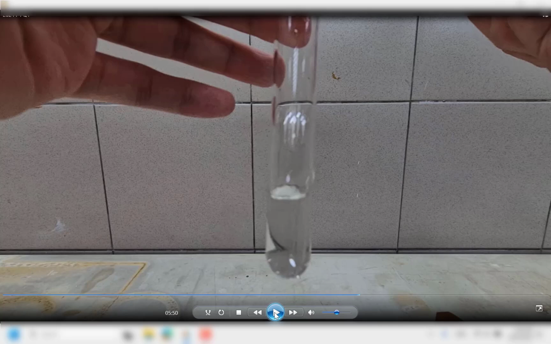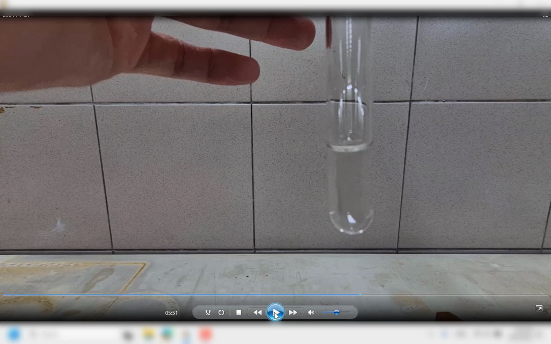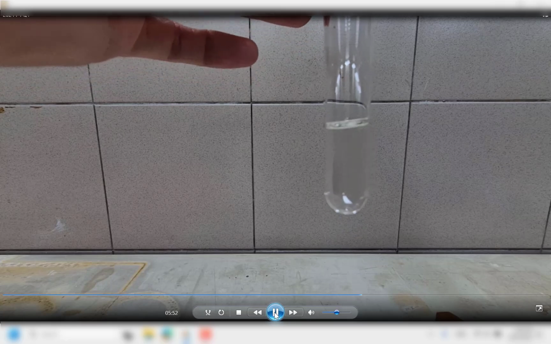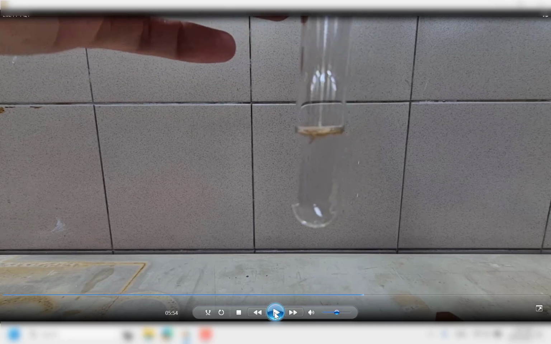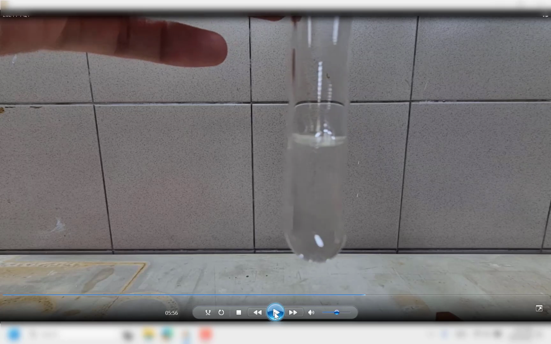But what happens when you add in H2O2? Sorry, what happens when you add in sodium hydroxide? Take note of it carefully, especially at the top of the liquid. One drop in, you notice formation of brown PPT, and then a little bit of effervescence. You can see the effervescence over here. I'll continue.